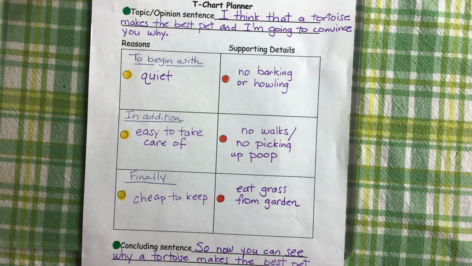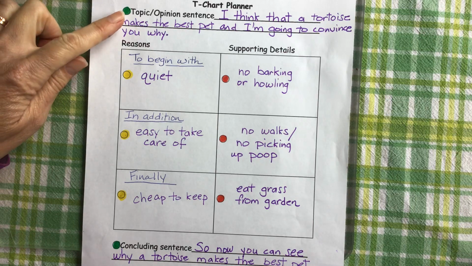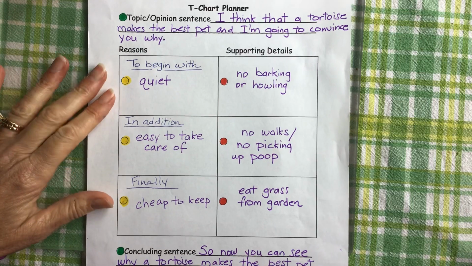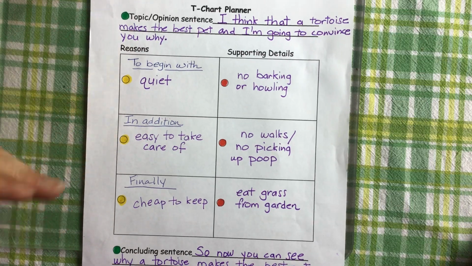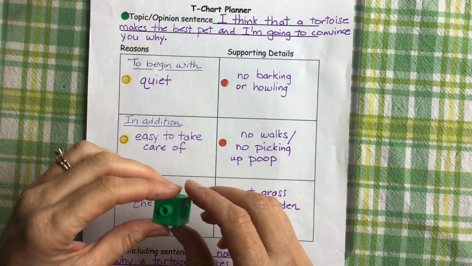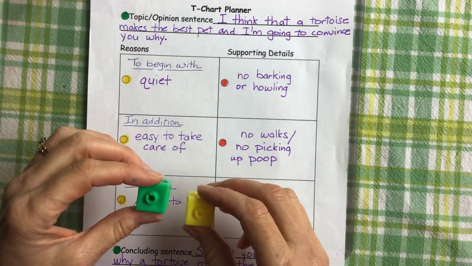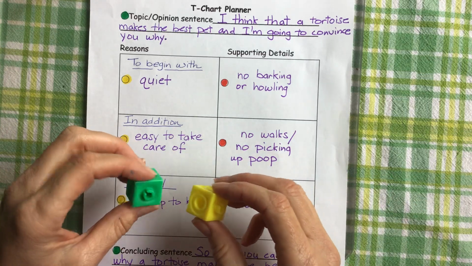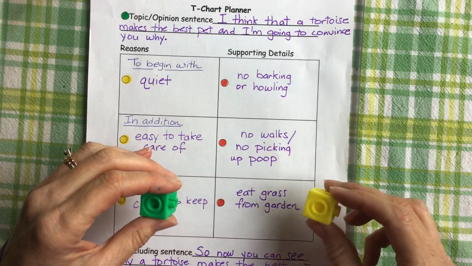Now in the classroom, I would say to you, turn and talk to your neighbor and talk out your paragraph. But today you are going to be my neighbor or my partner, and you're going to listen to me do a turn and talk. And for this, we're going to go back to our color coding. And as I say each thing out loud, I'm going to use my linker cubes. And I'm going to use these cubes to link the sentences together.